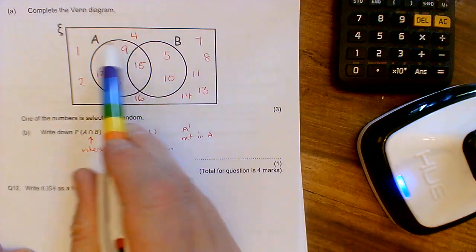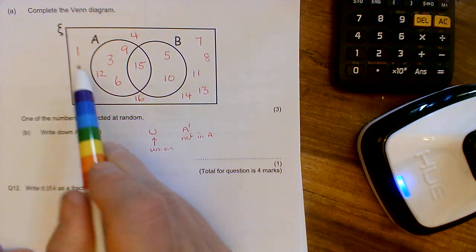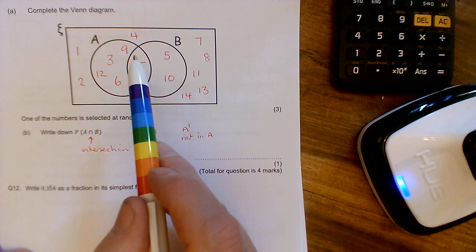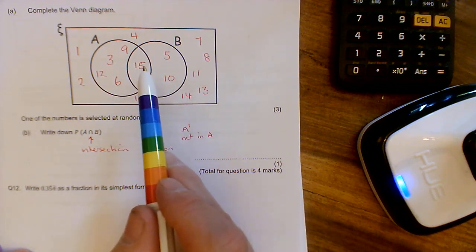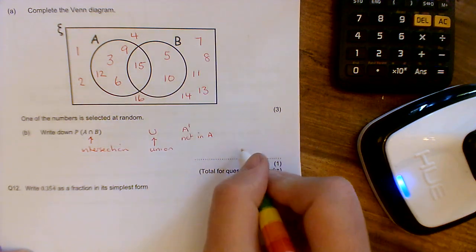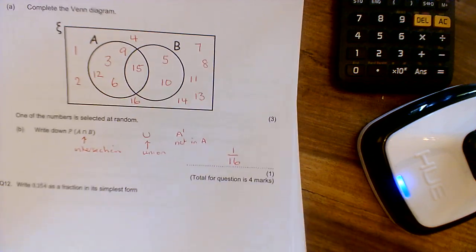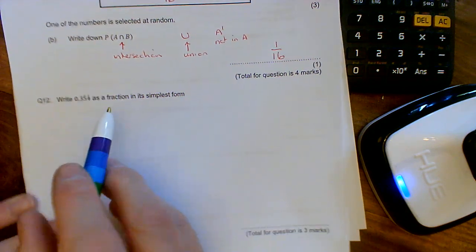Not in A would be, if you look at the numbers in A and you just look at everything outside there, so these lot here and these two. The union would be everything in the Venn diagram part itself, so these bits, and then the intersection is just the 15. So there's only one number out of the 16 numbers in the intersection, so the probability is 1 out of 16.